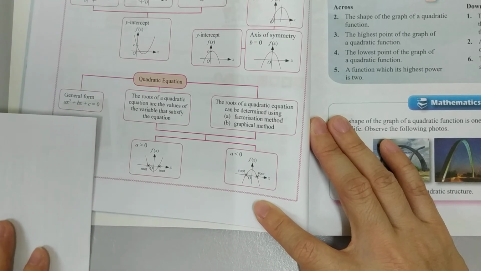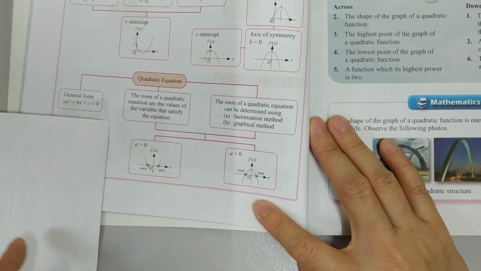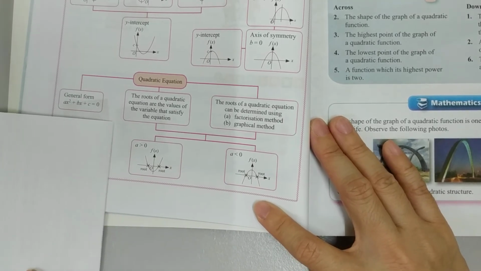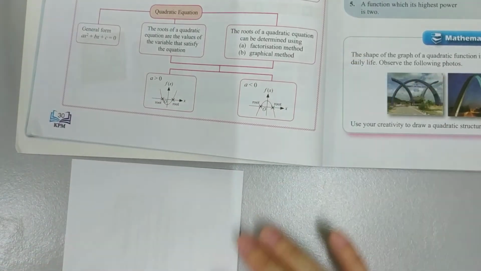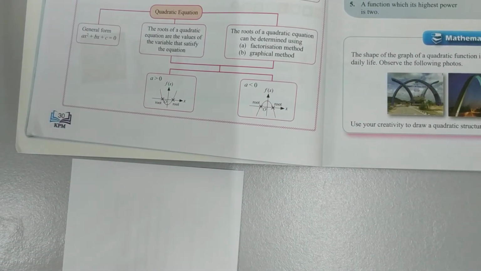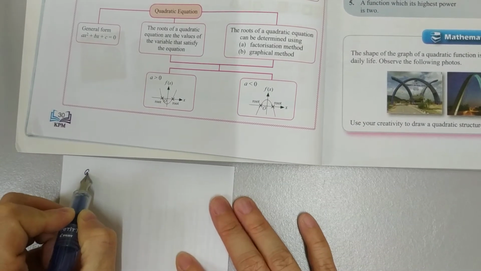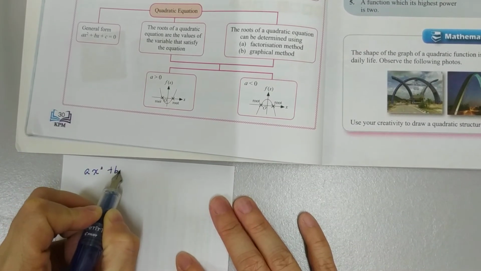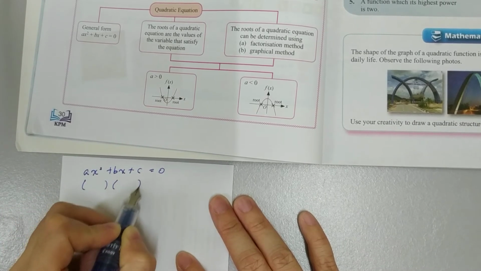And also, if you're learning maths, you will know there are two distinct roots, one repeated root and no real roots. But if you're not, don't be bothered. Now for factorization, basically with ax squared plus bx plus c equals 0, you want to have it in two brackets.